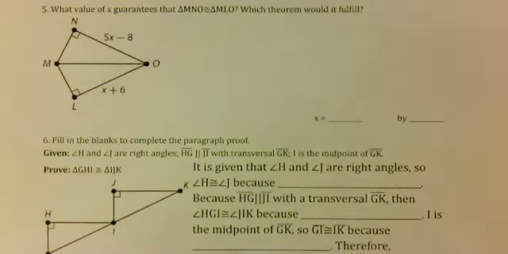Okay, here's another one. We need to guarantee that triangle MNO is congruent to triangle MLO. And then which theorem? When you're talking about guaranteeing triangle congruence, it's talking about something being equal. And in this case, we only have two expressions available.